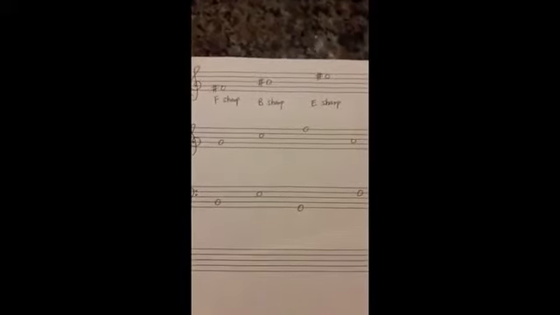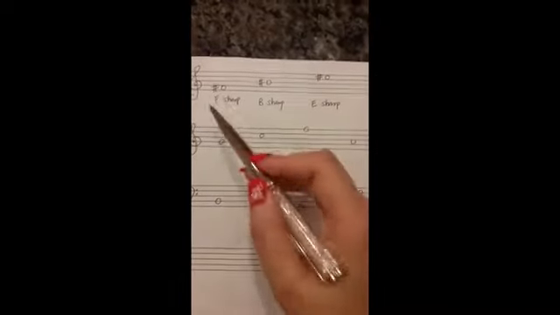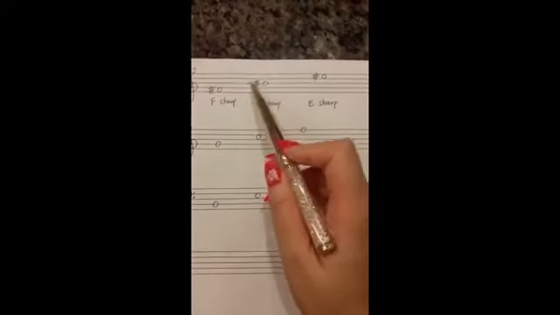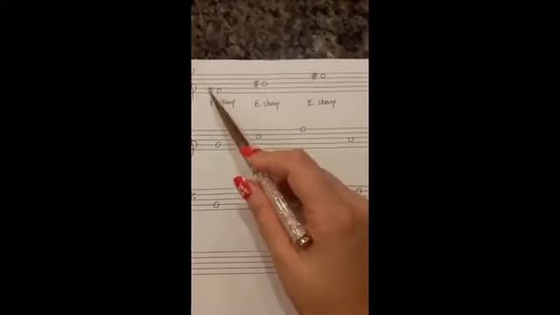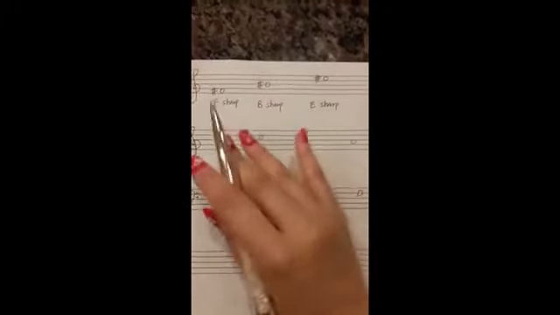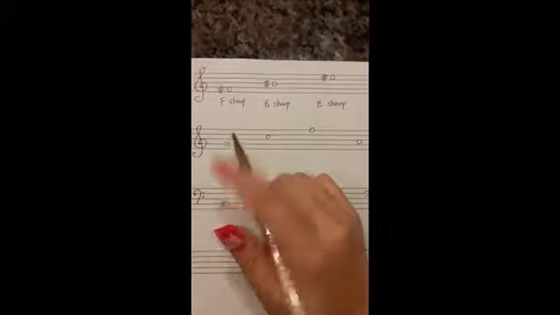Twenty-ninth class, sharps in the music. When you mark the sharp signs, they will look like this, and you put the sharp sign before the note, whether the notes are in treble clef or bass clef. So shall we practice a little bit from here?